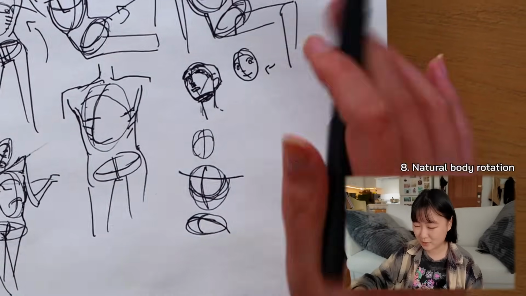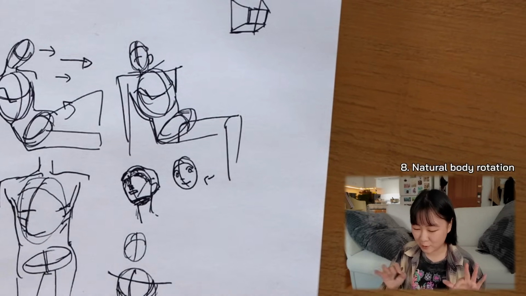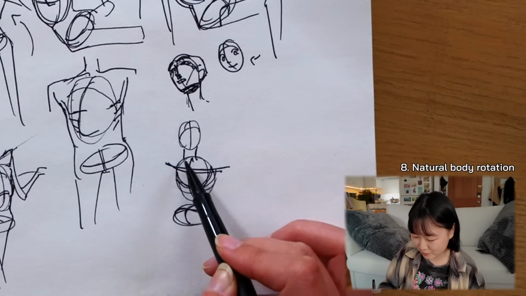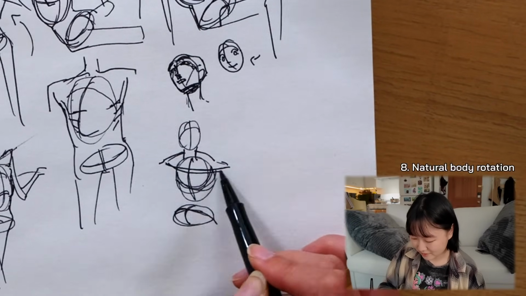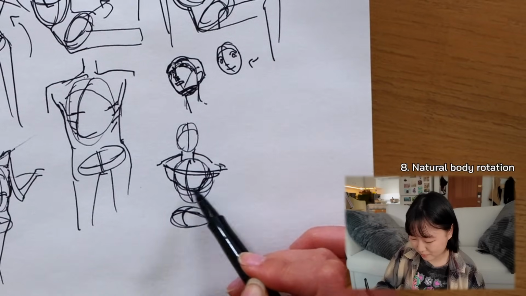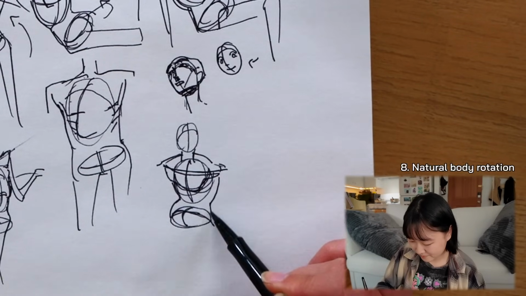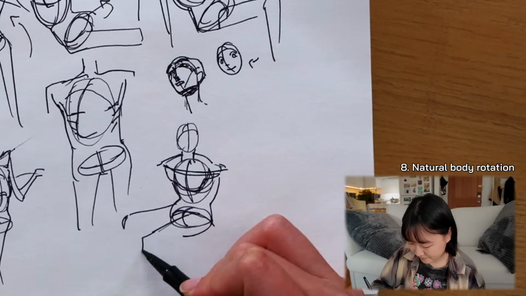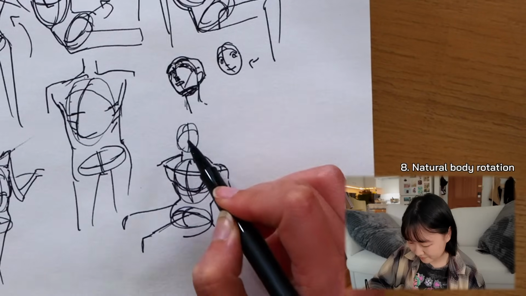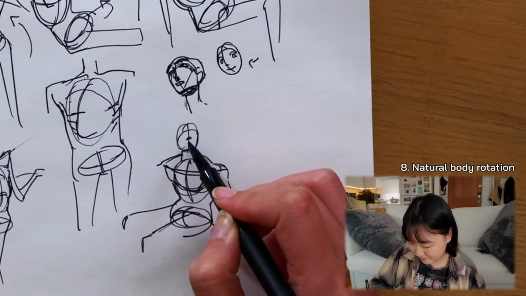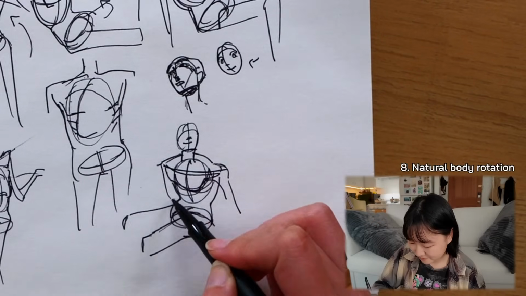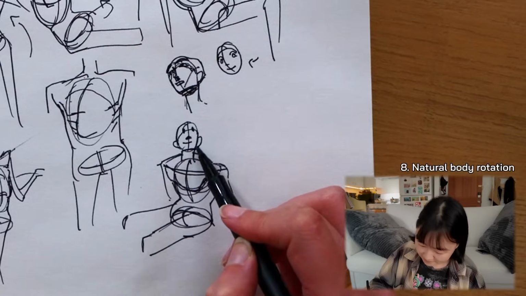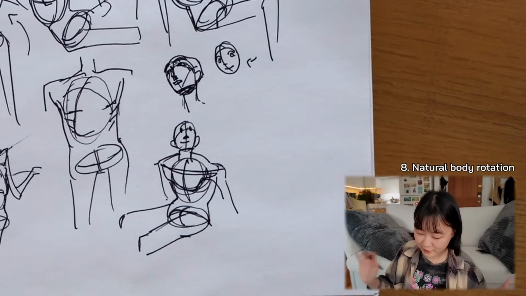So this is where the practice of being able to place forms on top of forms comes in, where it's like, okay, I can confidently place forms on top of this without it breaking. So I guess it can work.